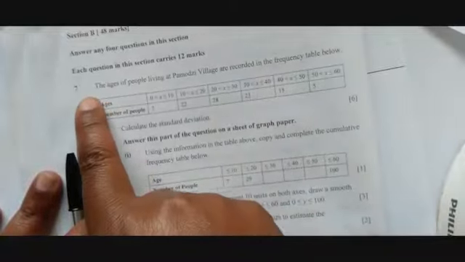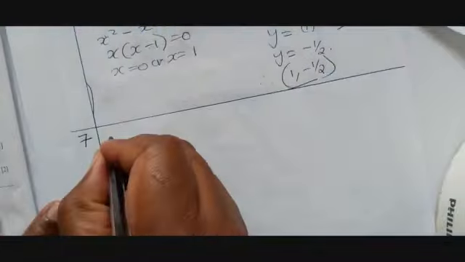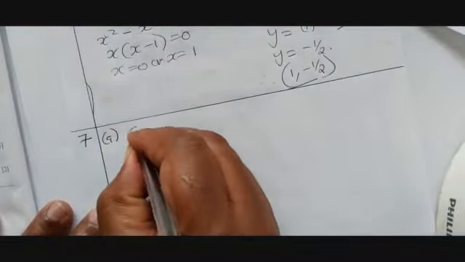Question 7. The ages of people living at Pamod's village are recorded in the frequency table below. Ages, number of people. Alright? A, calculate the standard deviation. You get your 6 marks. Okay. So we are saying A, we need to get the standard deviation.